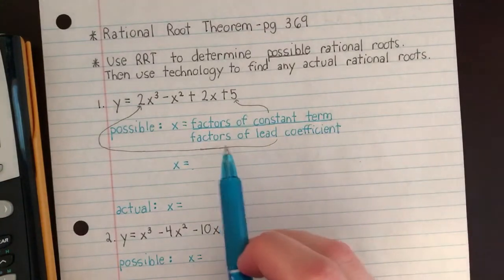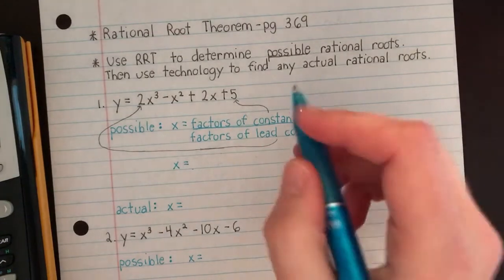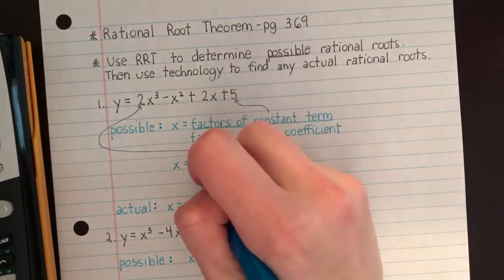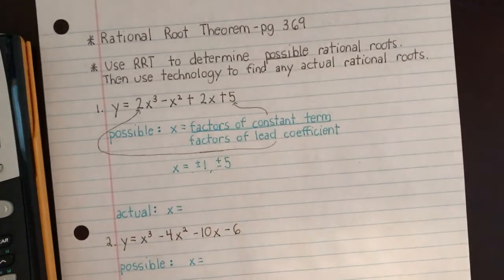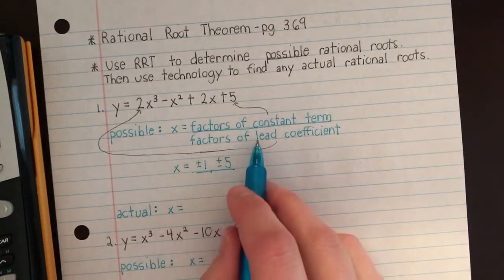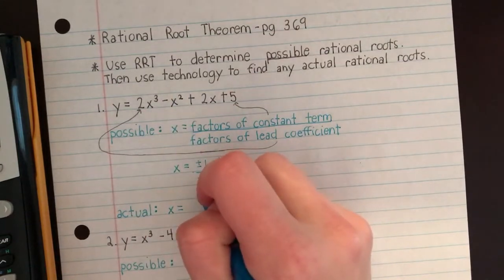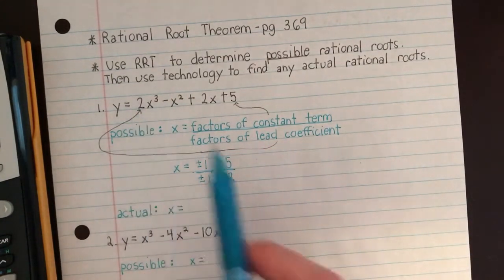So what we're going to do is take all the combinations of that to find the possible rational roots. So the factors of 5 are going to be plus or minus 1 and plus or minus 5. Those are the only whole numbers that divide into 5. Over the factors of the lead coefficient, that's going to be plus or minus 1 and plus or minus 2. So the only thing that divides into 2 is 1 and 2.